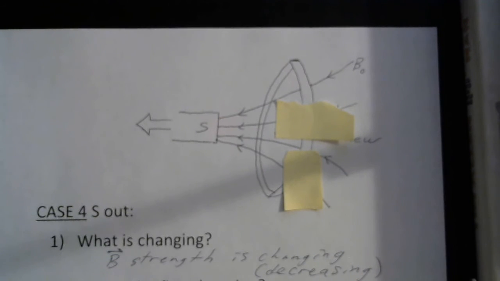So when we start to ask our questions in order to go through the Lenz's law process, first question is, what is changing? And we have figured out that the magnetic field strength through the loop is changing because there are going to be fewer and fewer magnetic field lines going through the loop. So this is a decrease in the amount of magnetic field strength that's going through the loop.